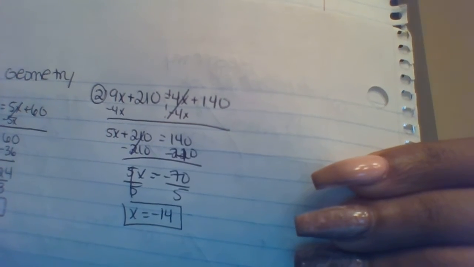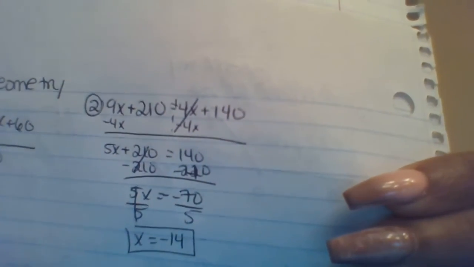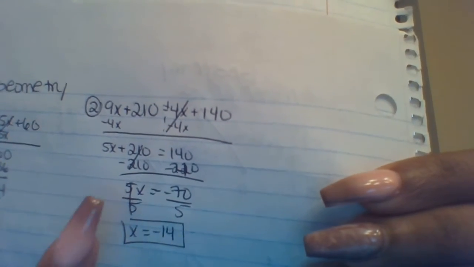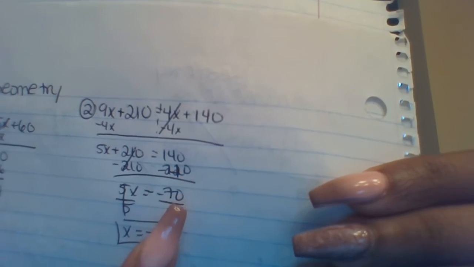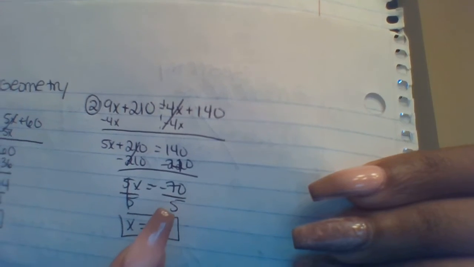Now we want to get all the constants on the right side. Because you have a positive 210, you want to subtract 210 from both sides. So we're subtracting 210 from the left side. 210 minus 210 gets us 0. 0 plus 5x is just 5x. On the right side, we have 140 minus 210 gets us negative 70.